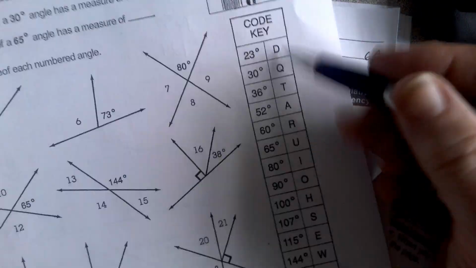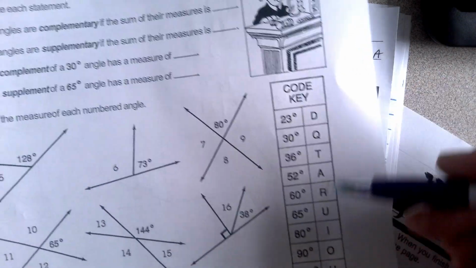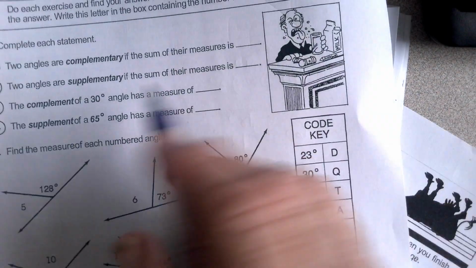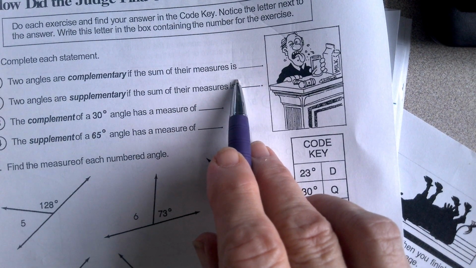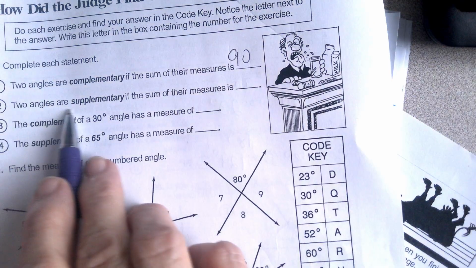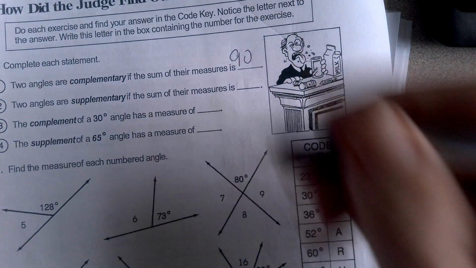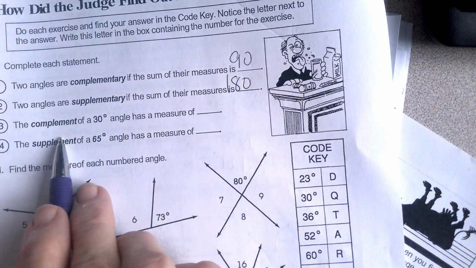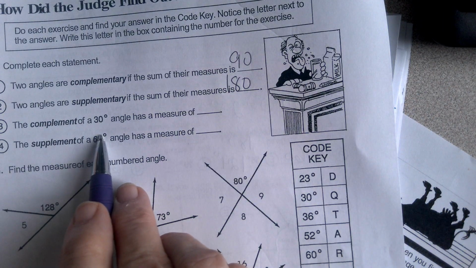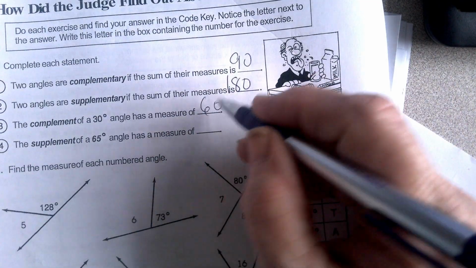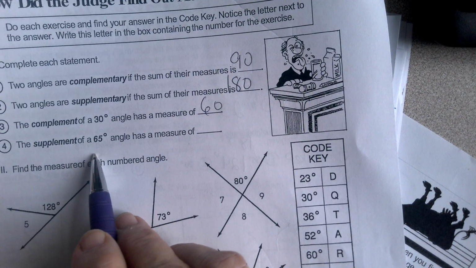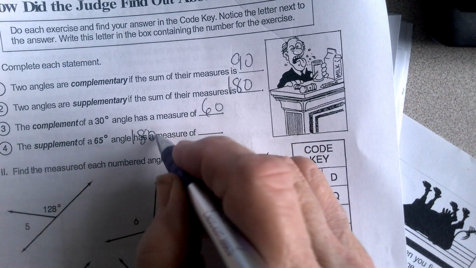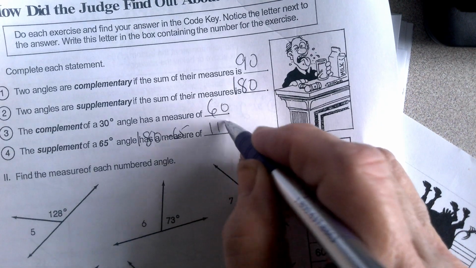Complete these answers. You're going to have some of these answers more than once. If you want to do the decoding, you can. I'm not going to ask that you do that. Two angles are complementary if their sums are what? 90. They're supplementary if their sums are what? 180. The complement of a 30-degree angle is what? 60. The supplement of a 65-degree angle is what? 115, 180 minus the 65.